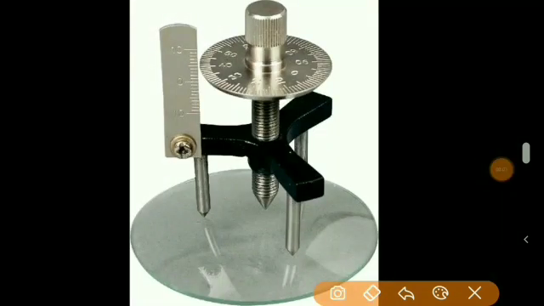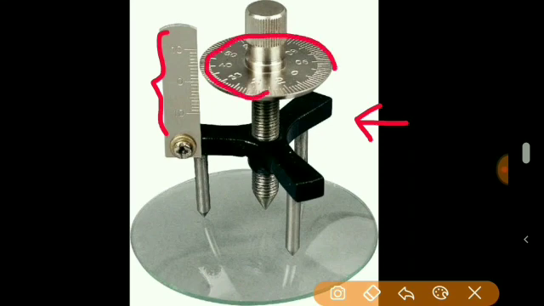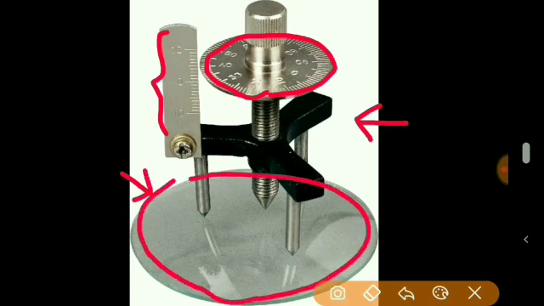This instrument is called a spherometer. Here this vertical scale is a main scale, and this circular disc, which can be rotated, has 100 divisions. This instrument is similar to a screw gauge, but with the help of this instrument we can measure the radius of a spherical surface.